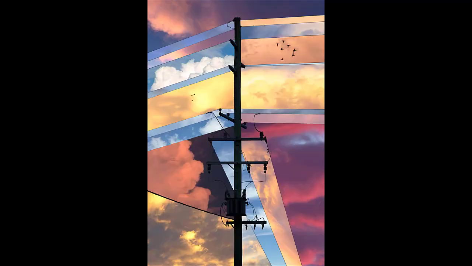Welcome, welcome, one and all, to this week's creative Photoshop editing tutorial, where you'll learn how to easily piece together different photos of skies to create colorful images that look like this.